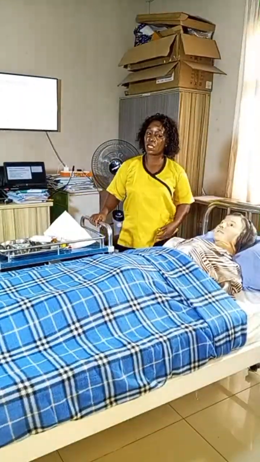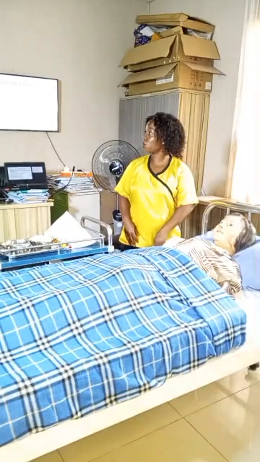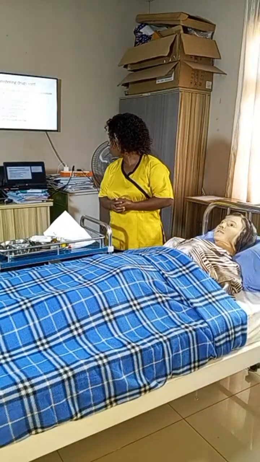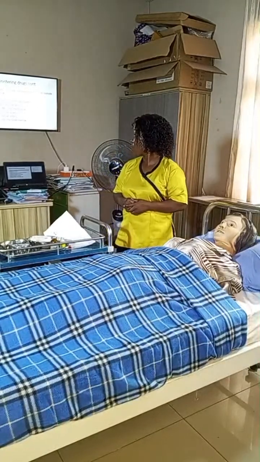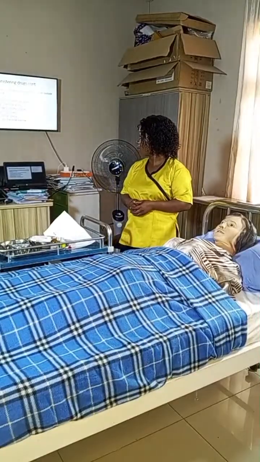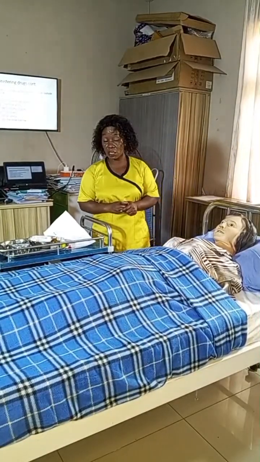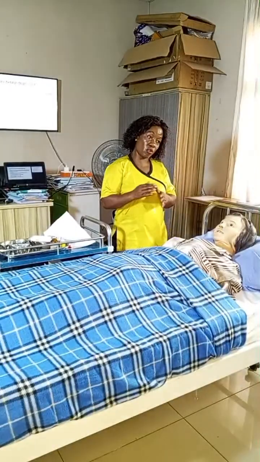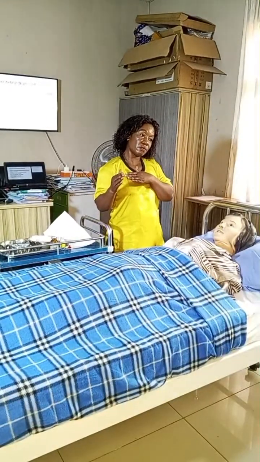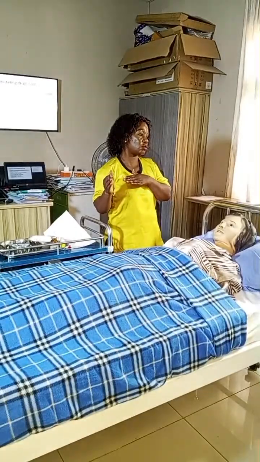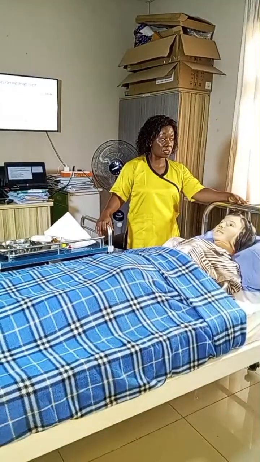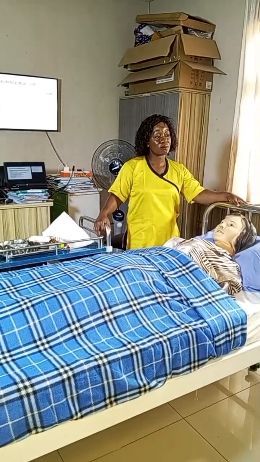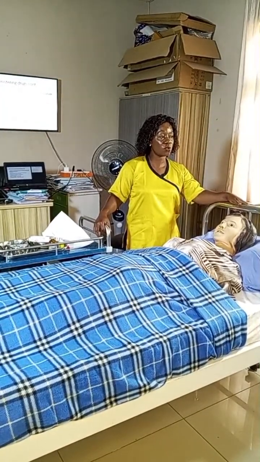So, to mention a few, we are going to look at subcutaneous, intradermal, intramuscular, intravenous, intraarterial, and intraosseous injections, right? These are parenteral routes of drug administration. So now during exams you may be asked to list parenteral routes of drug administration.